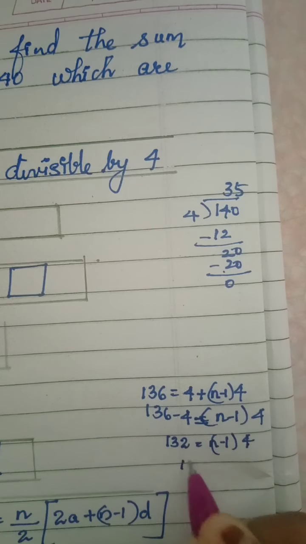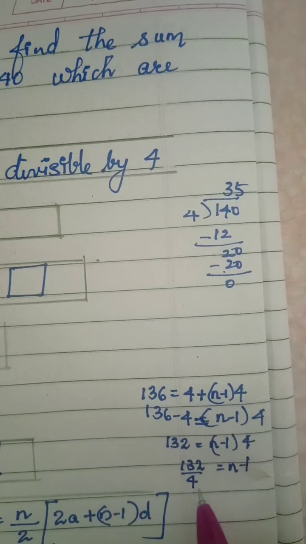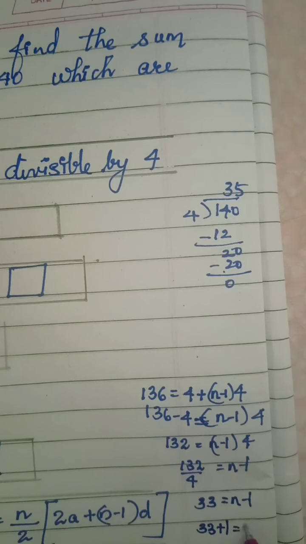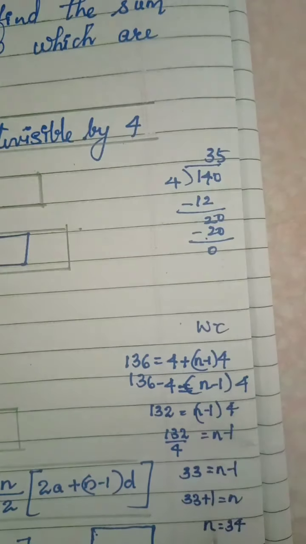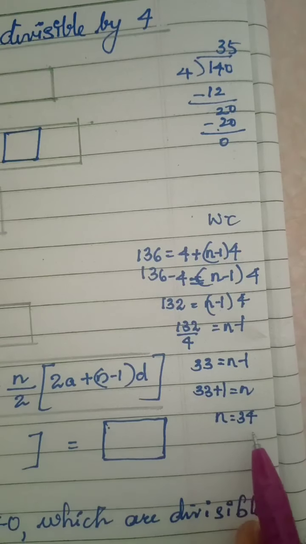4 will come down. So 132 upon 4 is equal to n minus 1. 4 3s are 12, so 33 is equal to n minus 1. Minus 1 comes to this side. 33 plus 1 is equal to n. So n we got 34. So this working column I will do, and I got n equal to 34.